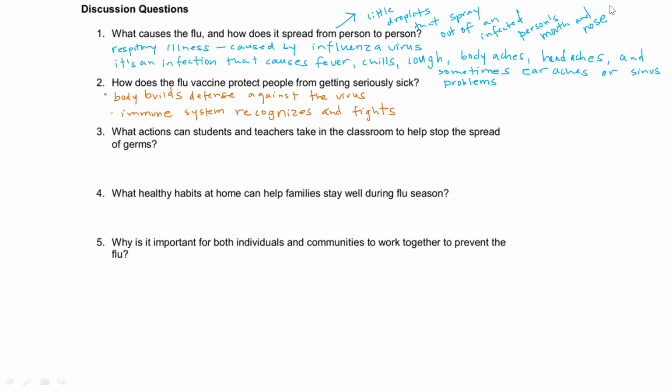What actions can students and teachers take in the classroom to help stop the spread of the germs? So simple, you can wash your hands, right? And remember, if you add that to your essay, you'd have to explain more details on what that means. Cover your mouth, that's a very big one. That's a big deal in the spread.